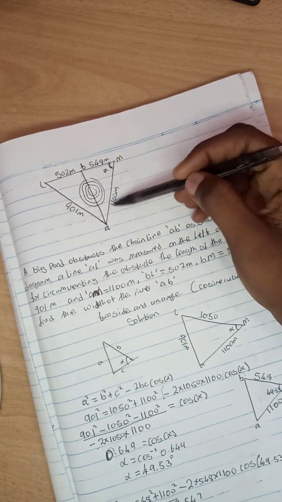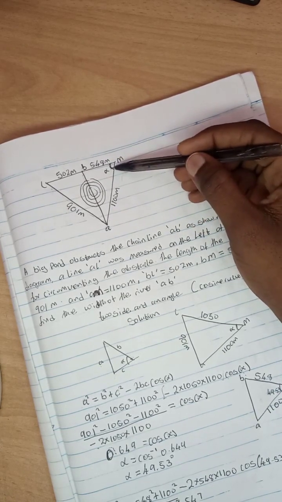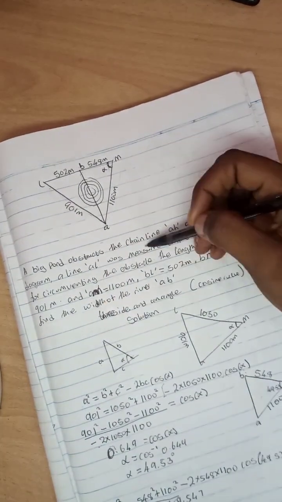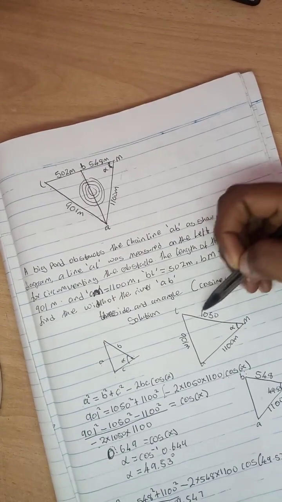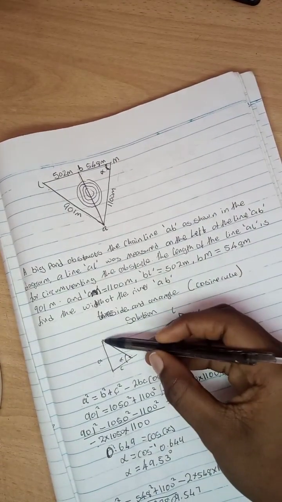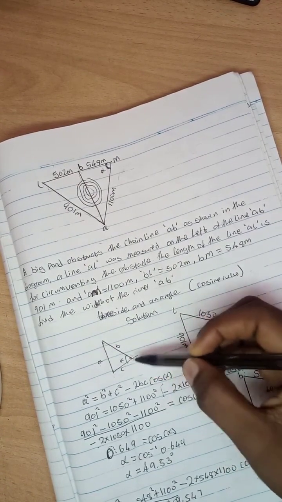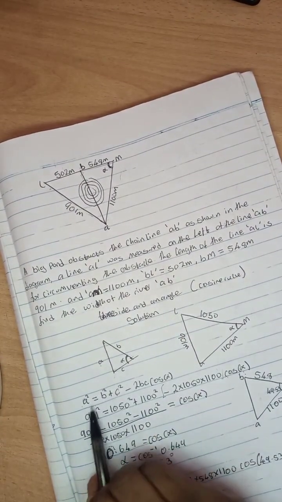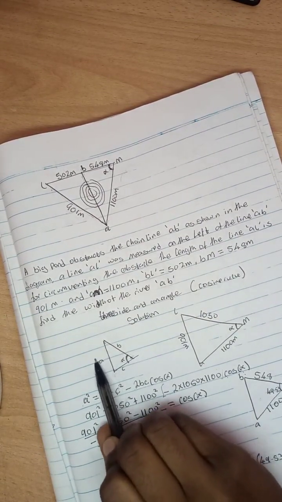When you have three sides and an angle, you know that you are going to use the cosine rule. So what does the cosine rule actually state? The cosine rule states that if you have a triangle with three sides A, B, C, and one angle given, to get the unknown that you're looking for, right?